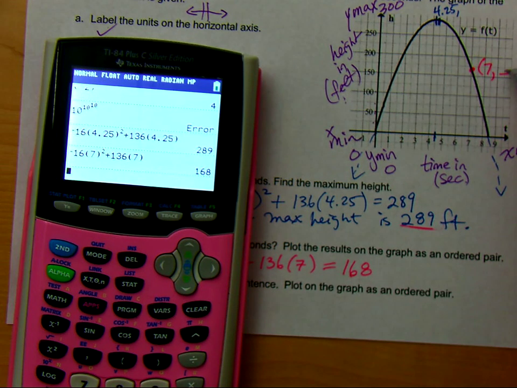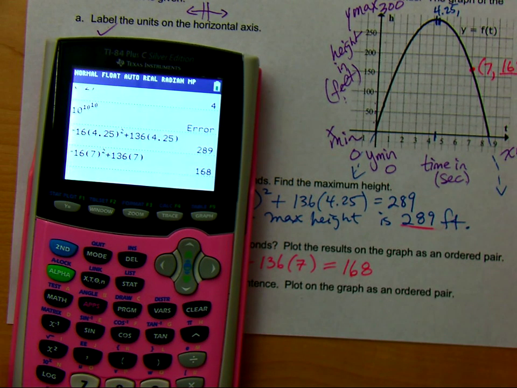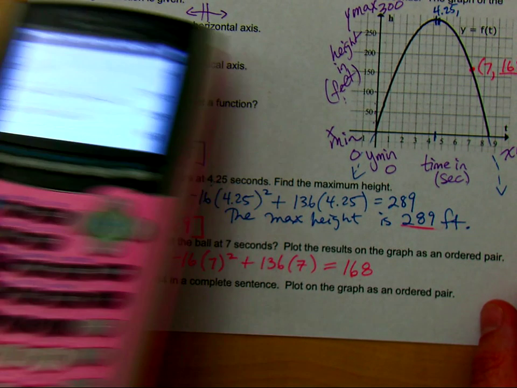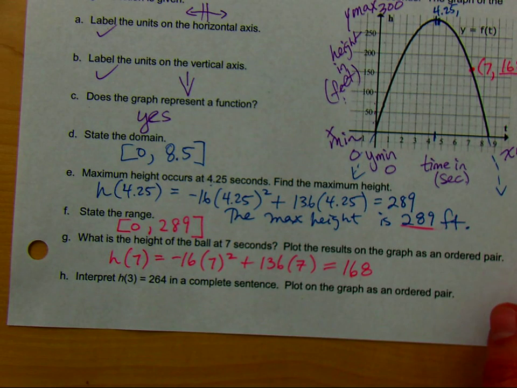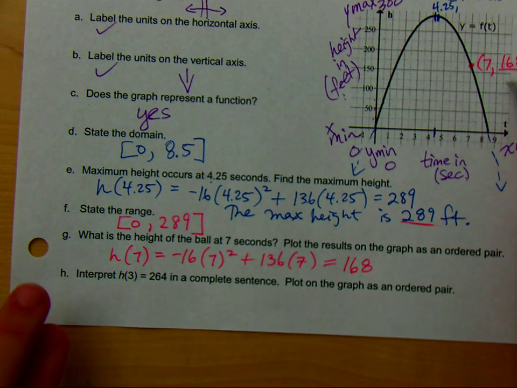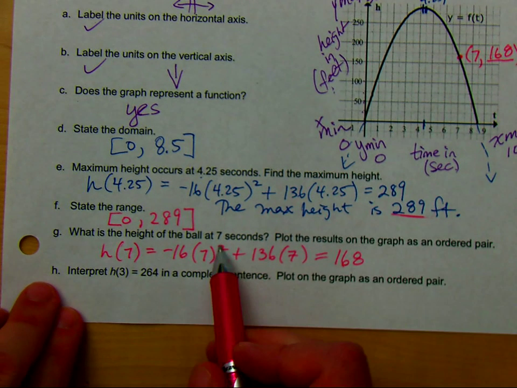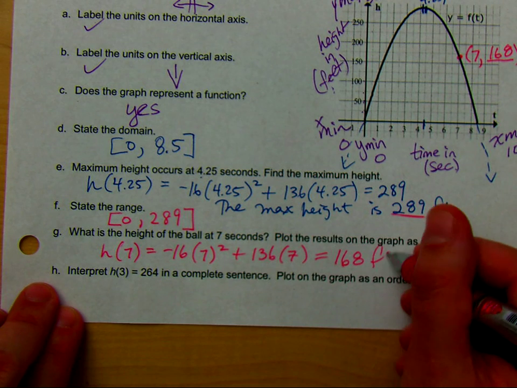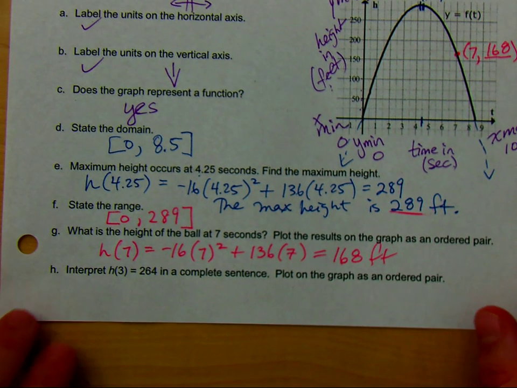So see how if you were estimating, you might not get it exactly right looking at the graph, and that's why we're using the equation. So we plotted that ordered pair. After 7 seconds, the height is 168 feet, if we want to include the units.